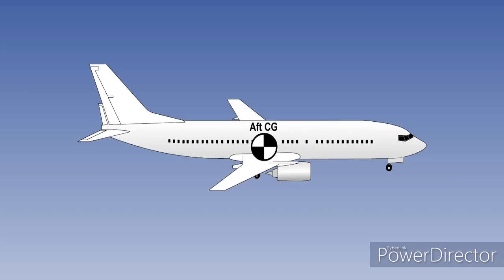A CG towards the aft limit decreases longitudinal static stability and reduces pitch control forces, which tends to make the aircraft easier to stall. If a spin is entered with an aft CG, the spin attitude will be flatter than with a neutral or forward CG. If the CG is at or outside the aft limit, if power is left on, or even if, in some aircraft types, the recovery actions are incorrect or incomplete, the spin may become flat.